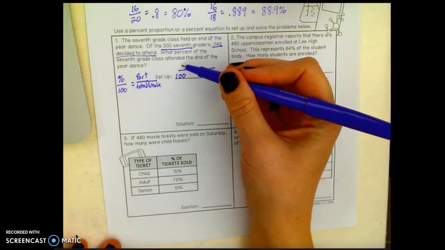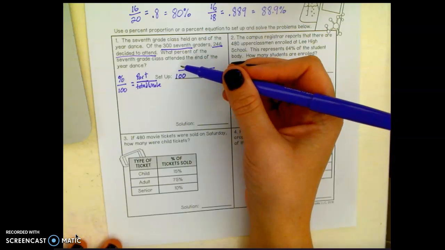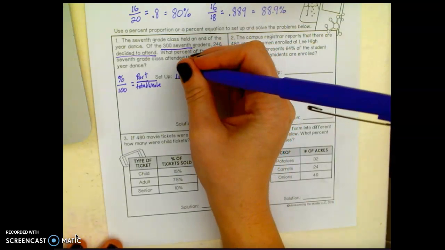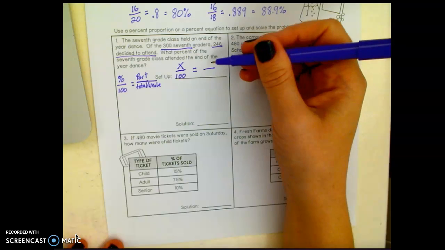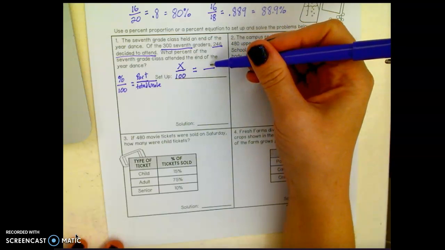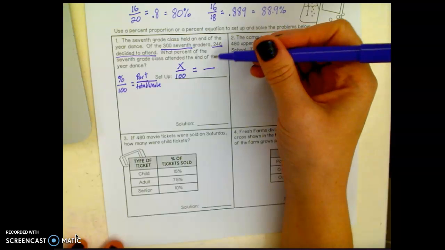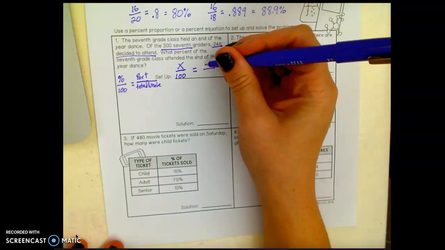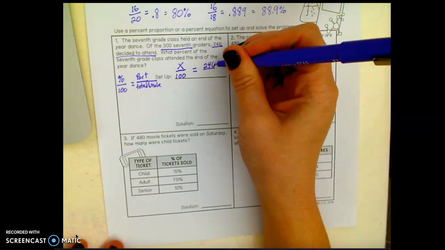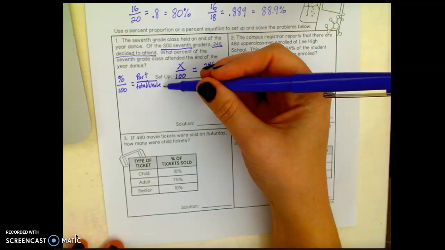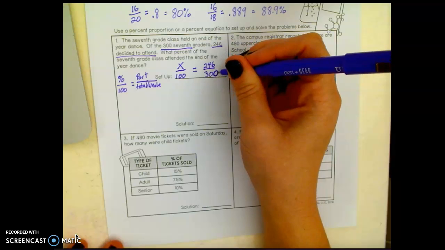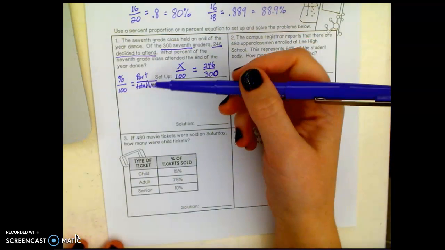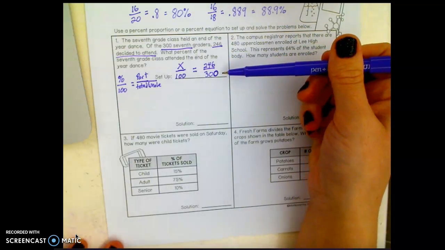Now, do I know what percent attended the end-of-year dance? No, that's what we're trying to find out. So that's our variable. Now, if we scoot over to the other equivalent ratio, we need to write the part of the student body that attended the dance. That would be 246. That was part of the students. And then the total, 300, would go in the denominator. Oh, we did it! See, we followed our formula and we set it up into a proportion.